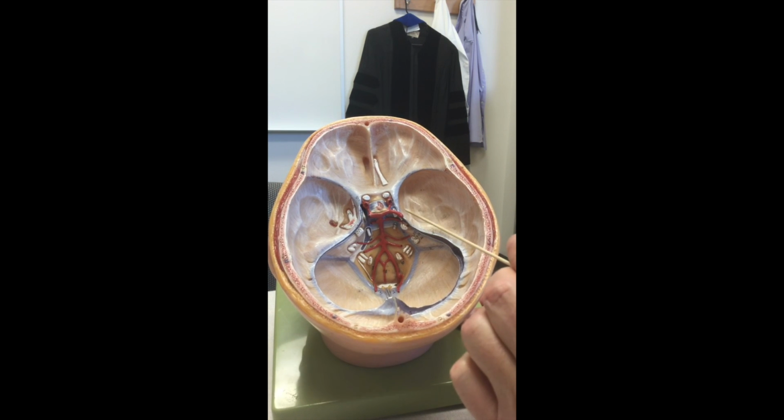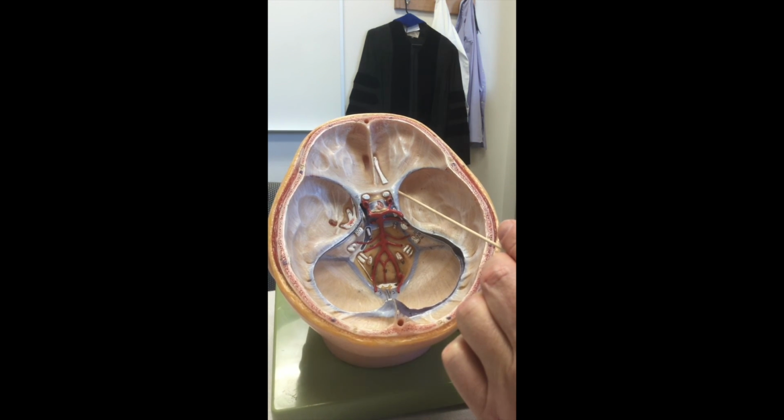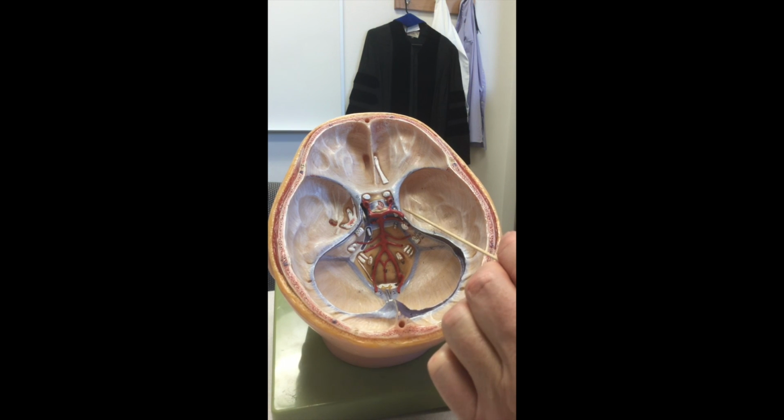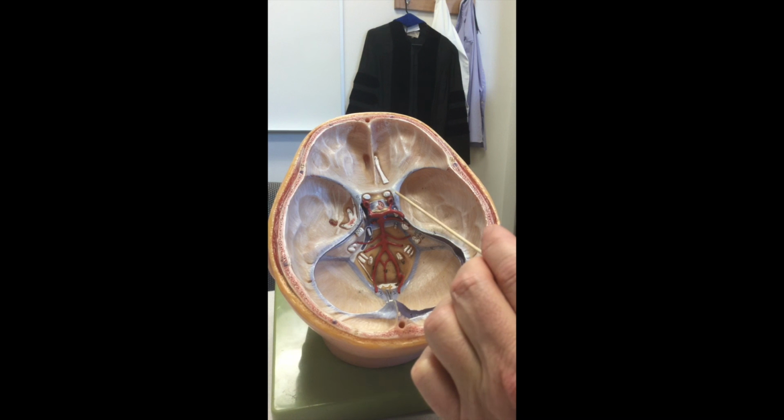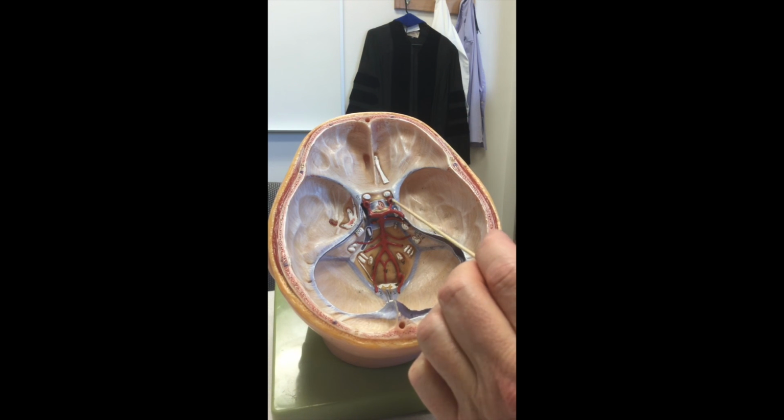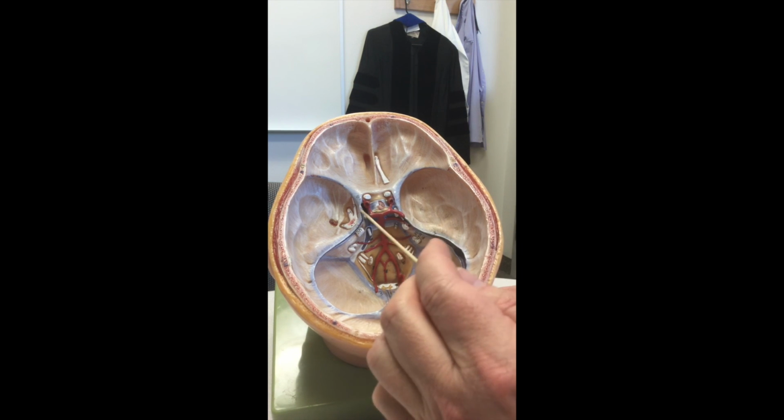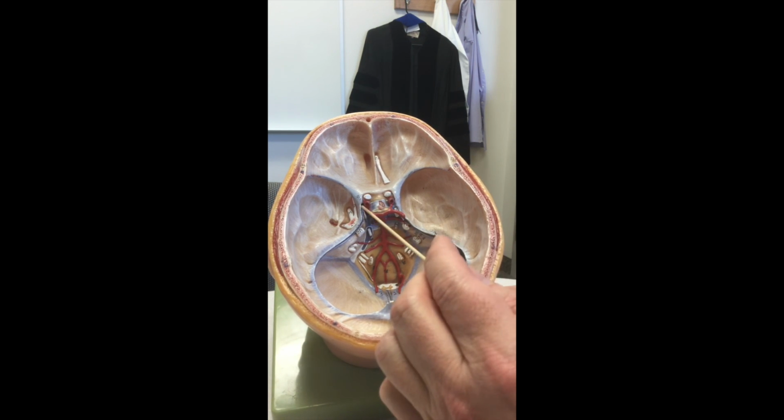As we move forward, you see a sinus resting on the side of the sella turcica here. This is the cavernous sinus, and it's one of the really significant ones, as I'll describe a little later on, because a lot of things pass right through it. So you have a cavernous sinus on either side.